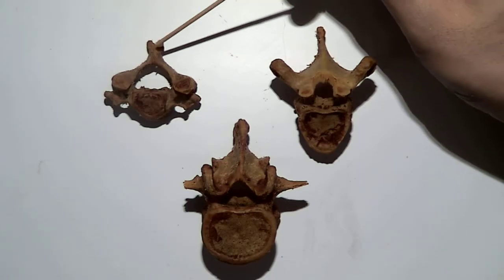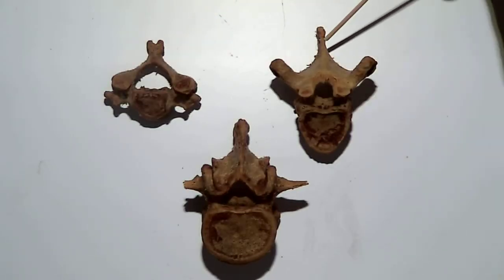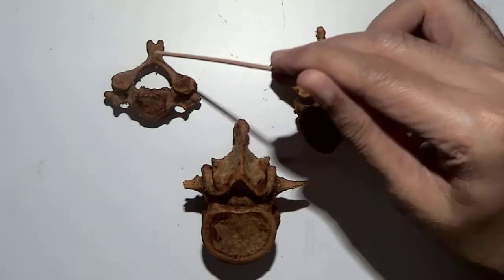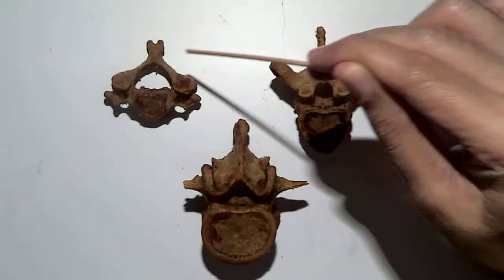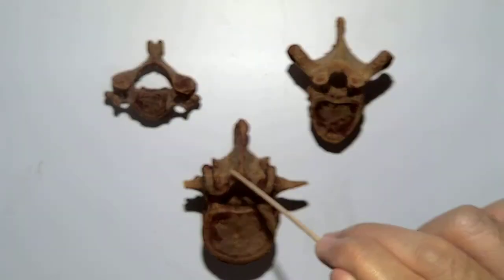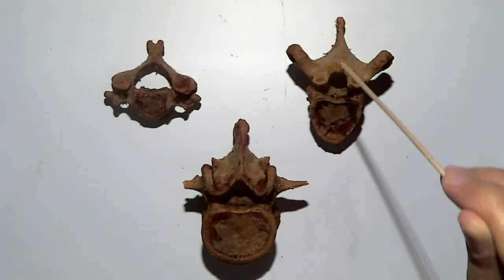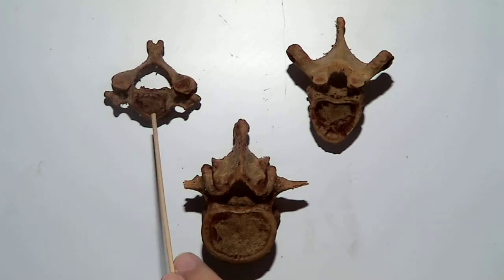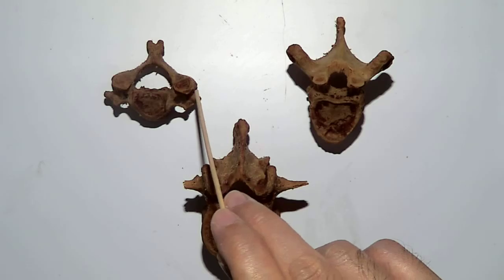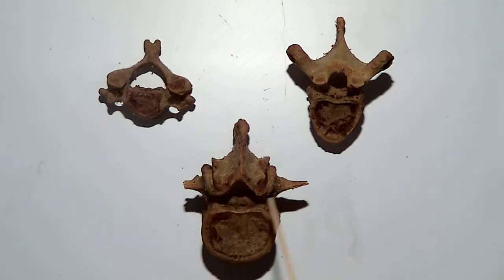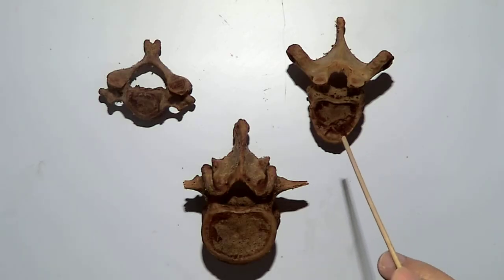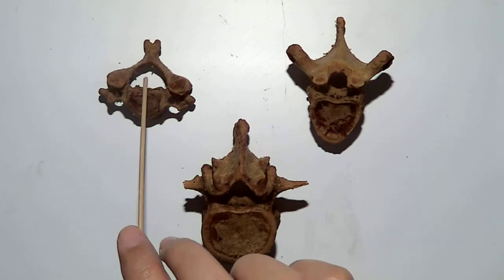We have the spinous process, the lamina, you have the laminae right there. Then we have the body, transverse process, and then the spaces or openings.